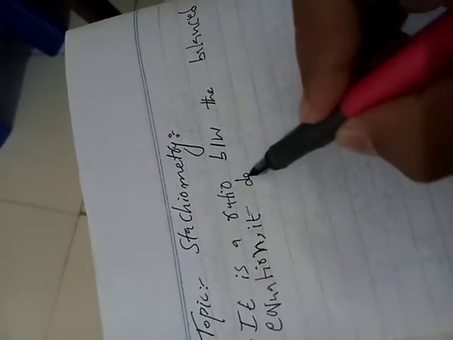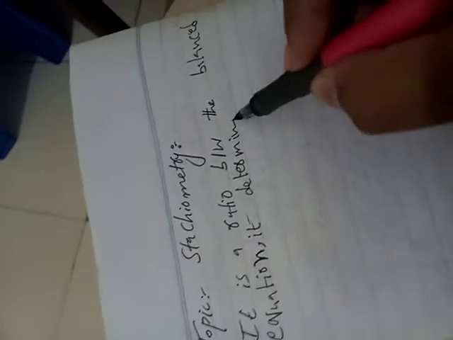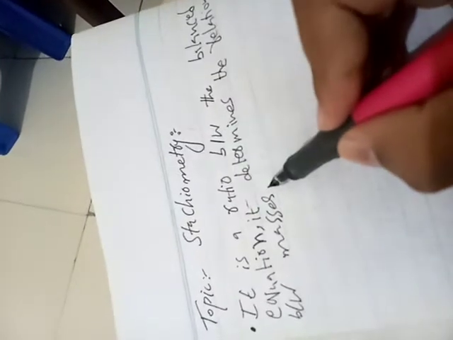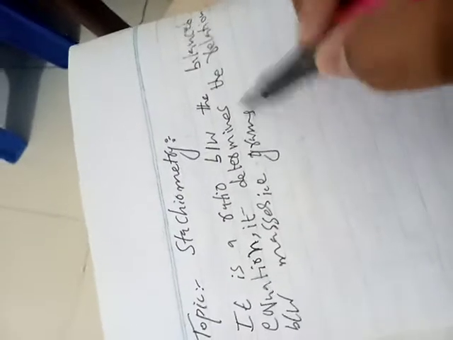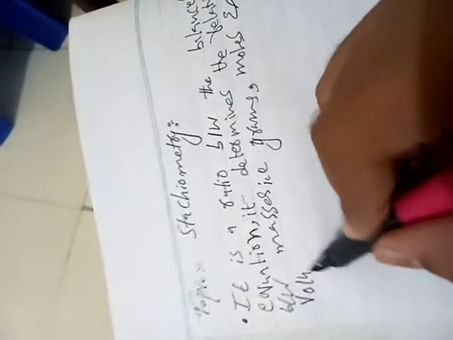It determines the relation between masses, which would be in grams, moles, and they can be in volume as well, especially for gases. So this is the perfect definition of stoichiometry, that it is a ratio between the balanced equation.